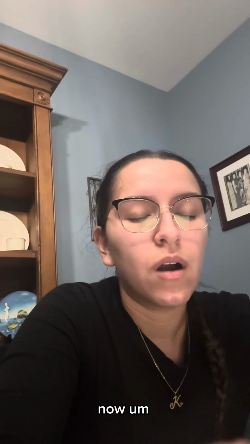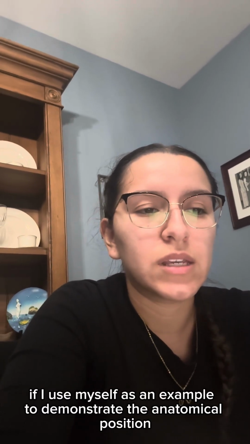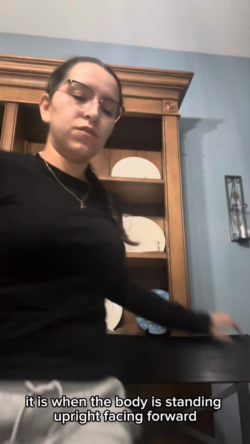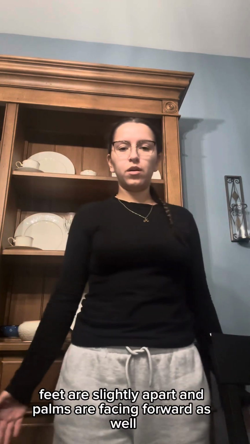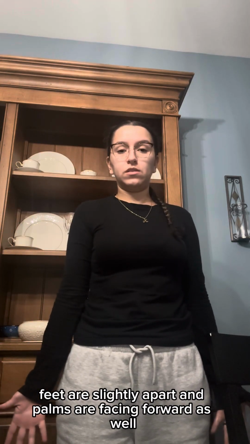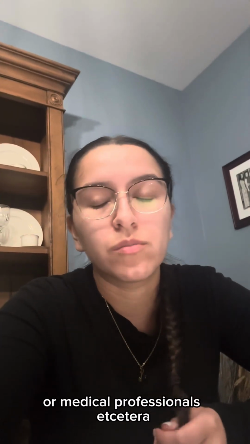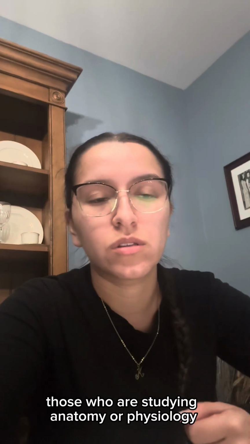Now, if I use myself as an example to demonstrate the anatomical position, it is when the body is standing upright, facing forward. Feet are slightly apart and palms are facing forward as well. So that gives a standard reference point to students or medical professionals, etc., those who are studying anatomy or physiology.